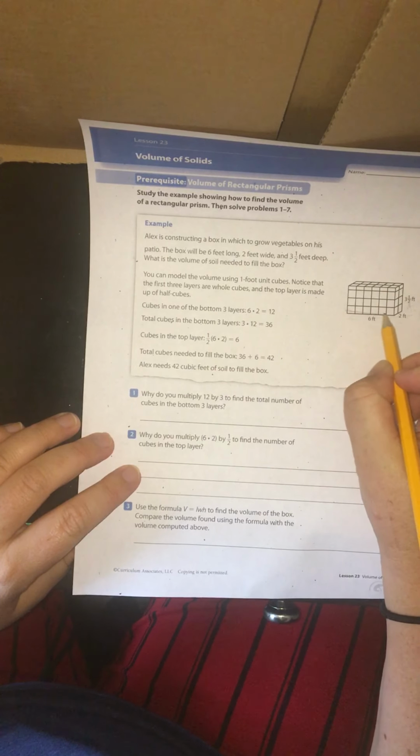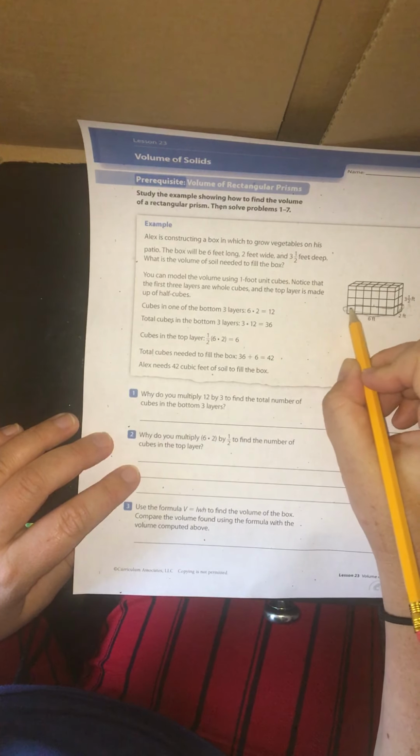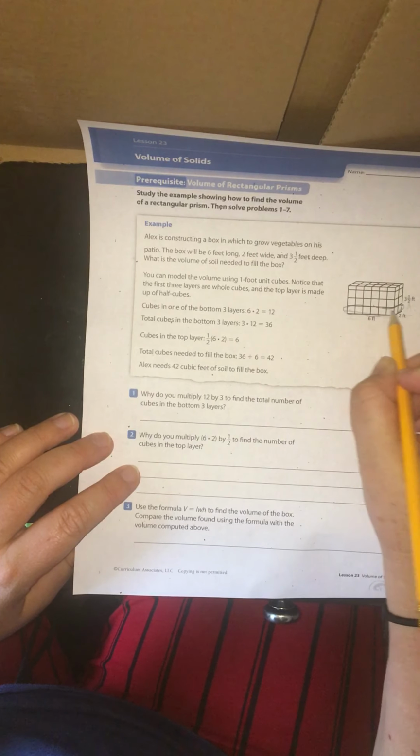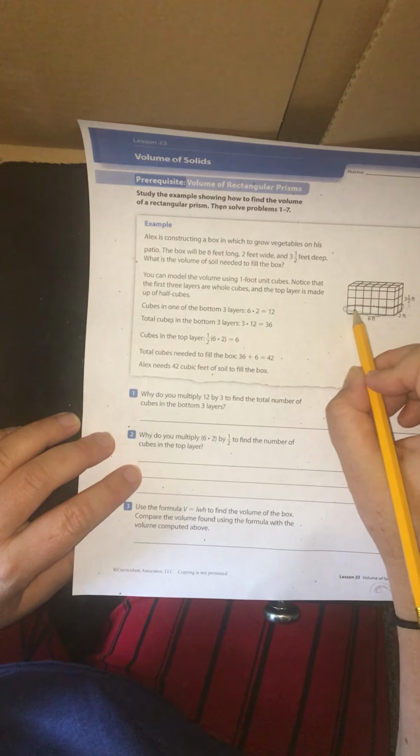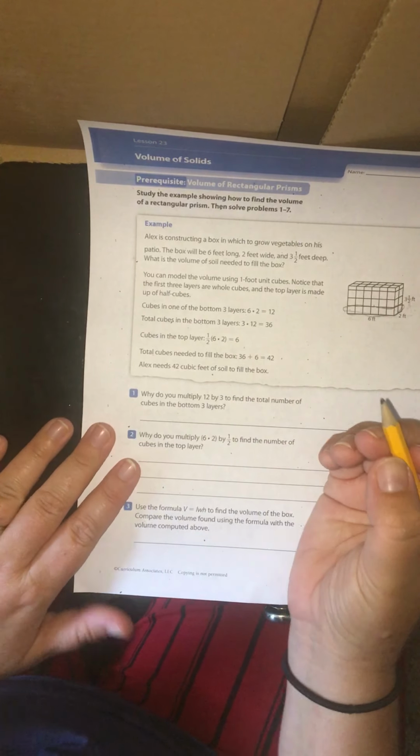Okay, it says, why do you multiply 12 by 3 to find the total number of cubes in the bottom 3? So these right here, why is it by 12? Well, there's 12 cubes here. 1, 2, 3, 4, 5, 6, and they said there's 2 layers. So 1, 2, 3, 4, 5, 6, and behind it, 1, 2, 3, 4, 5, 6. 6 plus 6 is 12.